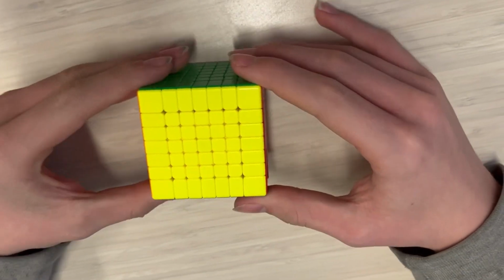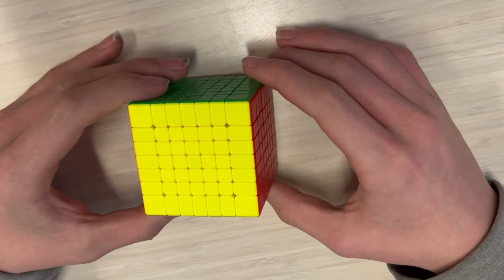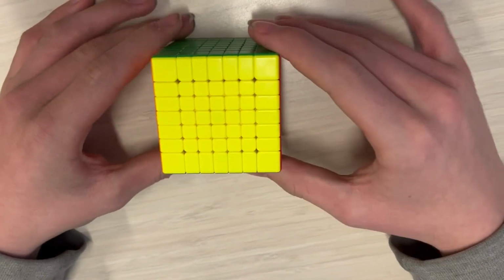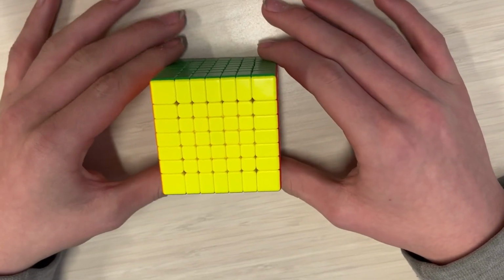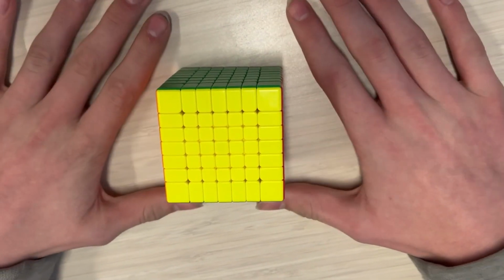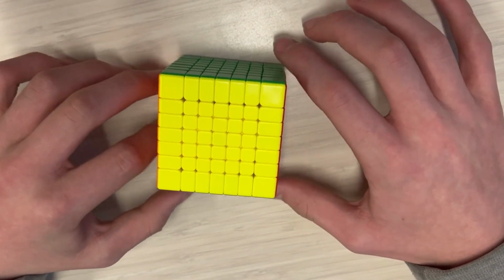Okay, so today we are solving a 7 by 7. One thing you do need to know is that it's very similar to the 6 by 6 and 5 by 5. So if you do know those, you'll get most of this done except for one algorithm that is not in those, but it's very similar.